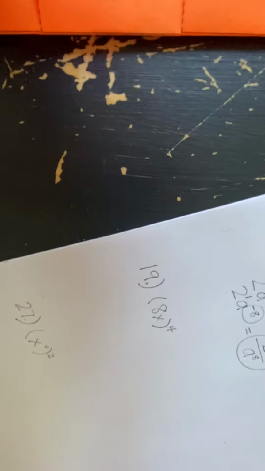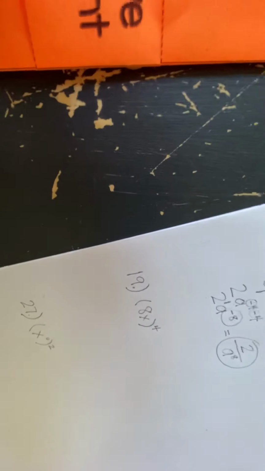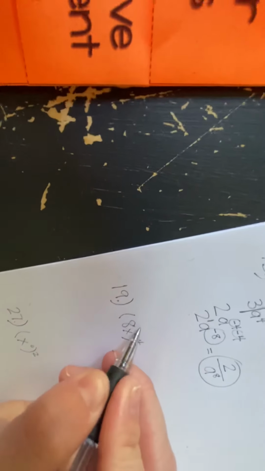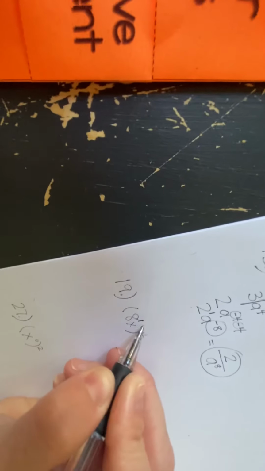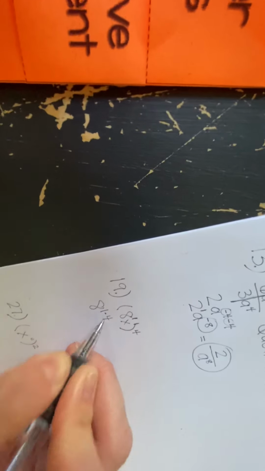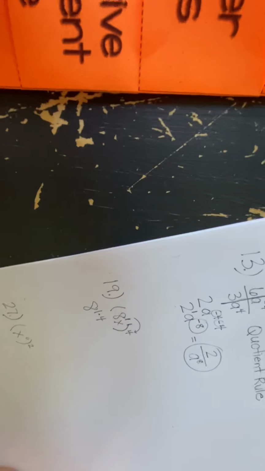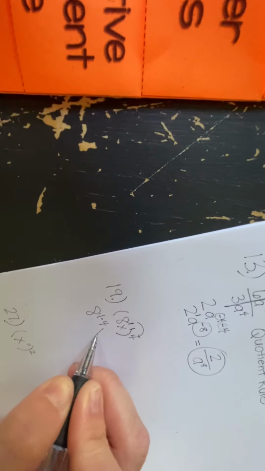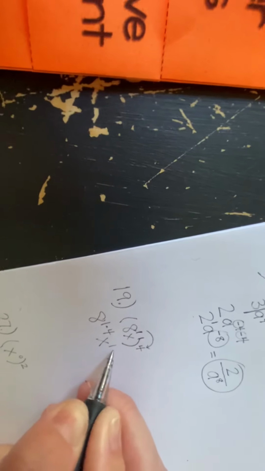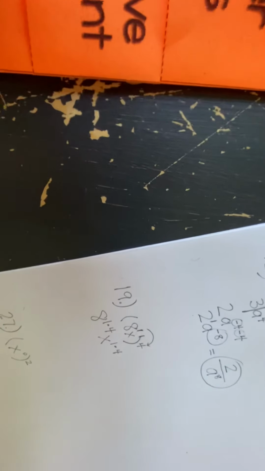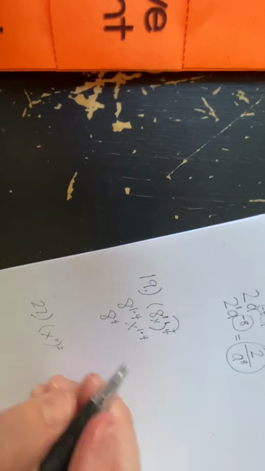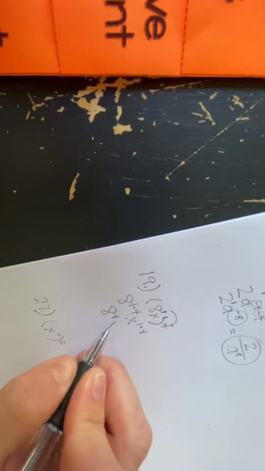Okay, number 19 off of the worksheet. This is what I like to say, a power raised to another power. So we have an exponent on the 8 of 1, an exponent on the x of 1. So we're going to take 8 to the 1 and multiply times 4, raising it to the other power through multiplication. And then we're going to take x to the first power and raise it to the 4 through multiplication. So 8 to the 1 times 4 would be 8 to the 4. And then x to the 1 times 4 would be x to the 4th.